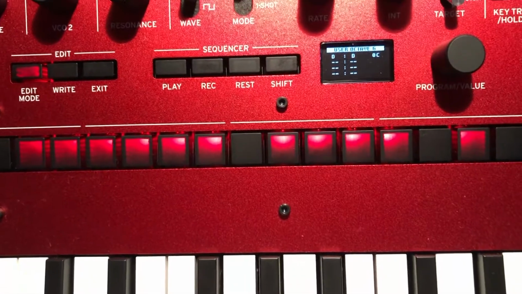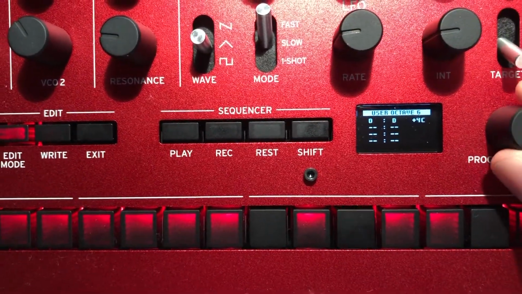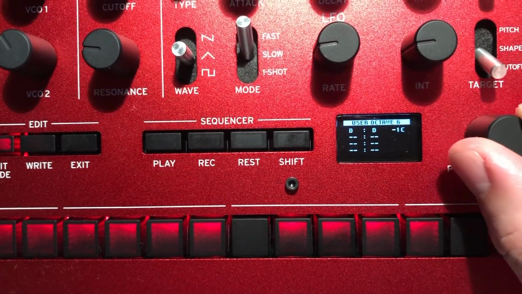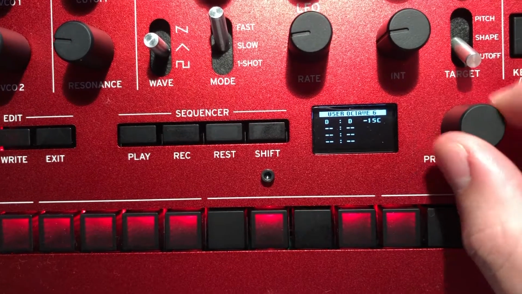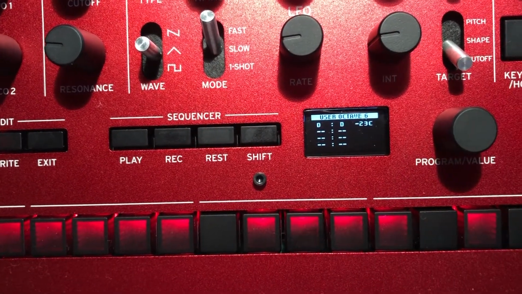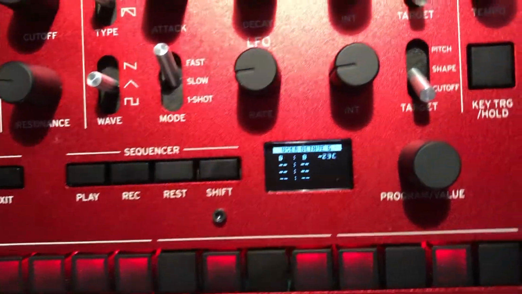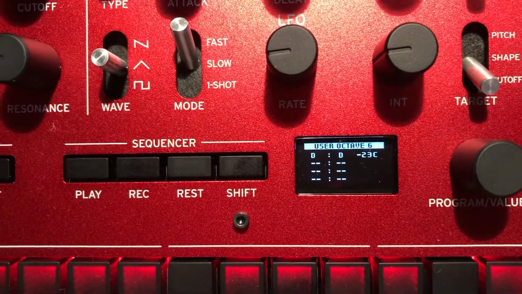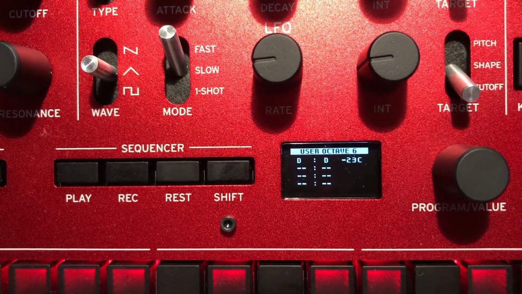Now, once the note is selected and registered on the display, you can turn the program value knob to the right to sharpen the tuning in positive valued cents, or turn it to the left to flatten the tuning in negative valued cents. Next, you can play the note again to hear the change you've made. And from that, you can hear how much it's been detuned.